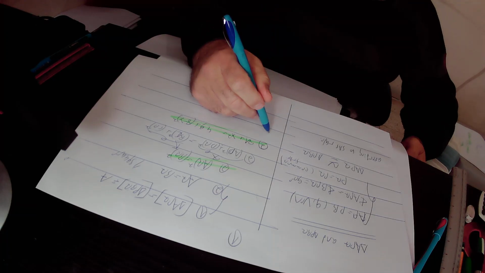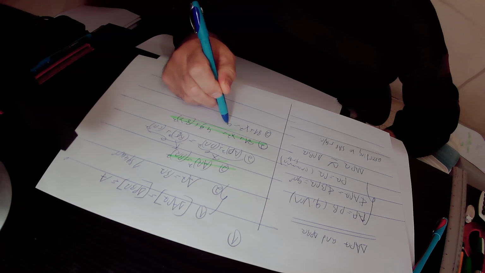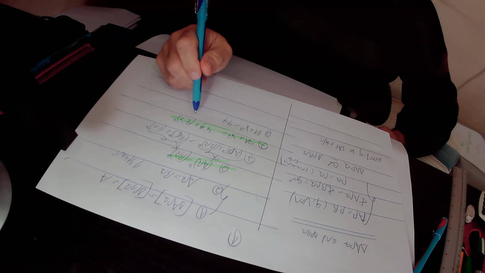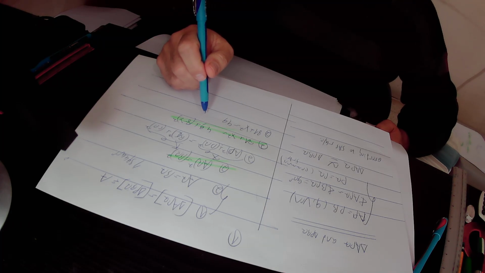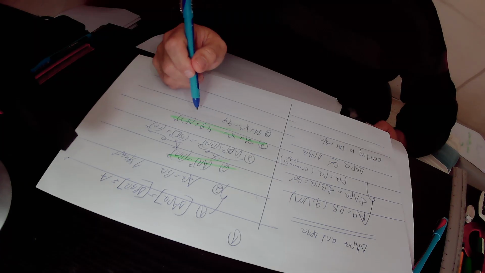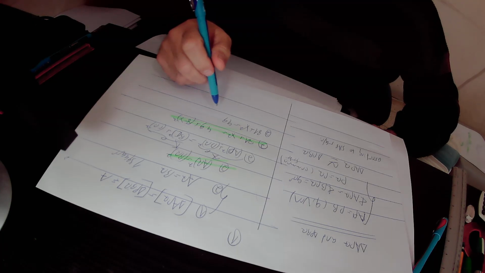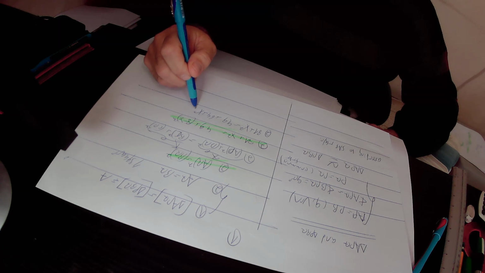So 81 plus x squared equals 49 plus (8 minus x) squared. We find the value of (8 minus x) squared according to the algebraic identity that says (a minus b) squared equals a squared plus b squared minus 2 times a times b. According to that identity, (8 minus x) squared equals 8 squared, that is 64, plus x squared minus 2 times 8 times x, that is minus 16x.